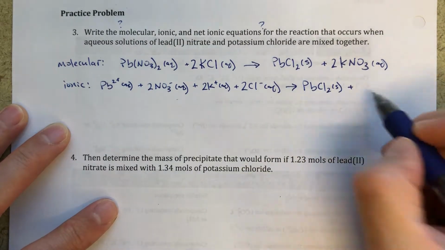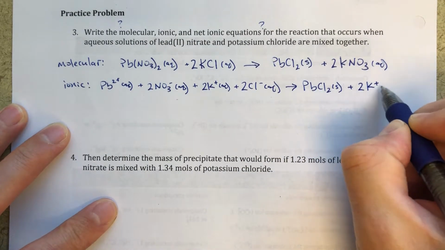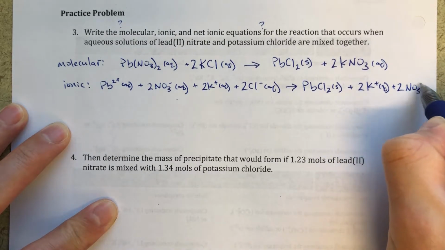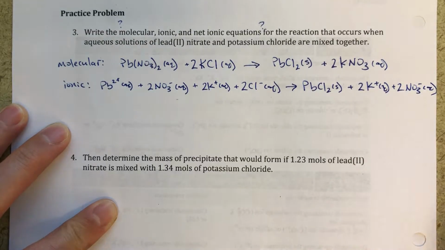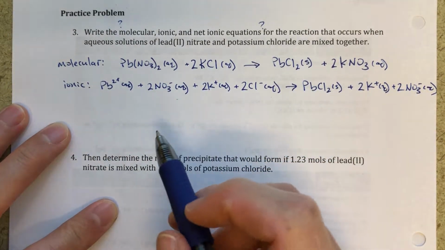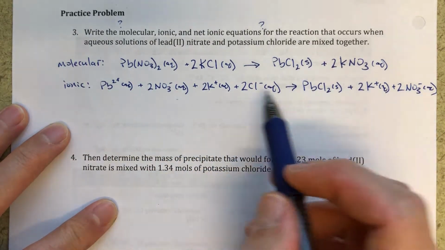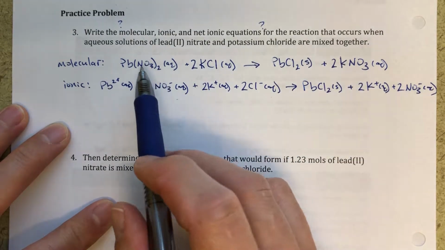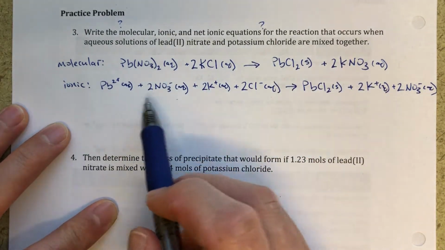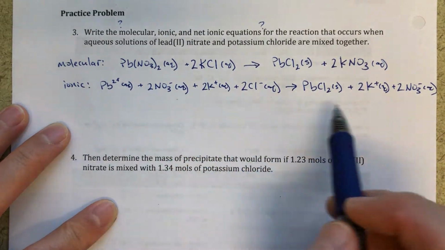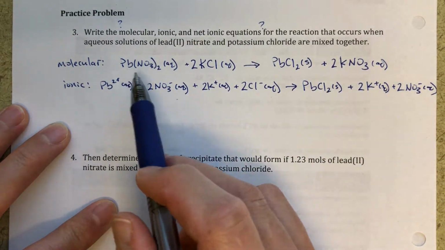It's actually come together. Plus 2K+ aqueous, and we're just going to fit this in, 2NO3- aqueous. So that is my ionic equation. It's going to show all of the different ionic species written out. And this is really what we should be seeing in our minds when we read this molecular equation. When I see this molecular equation, well, this is showing what's actually going on. So it's really a better way to think about a molecular equation like this.